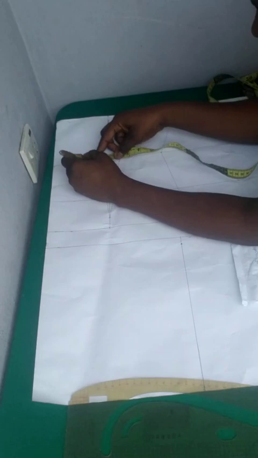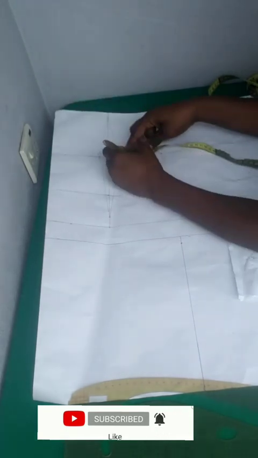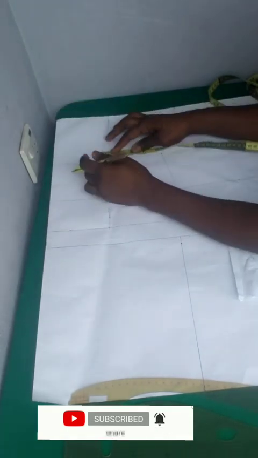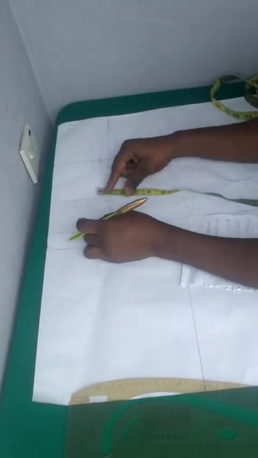Okay, so just ignore what I was doing here. I made a mistake. I was thinking that's the underbust line to do my underbust tightening. So you can just ignore this part. Okay, then I realized myself.